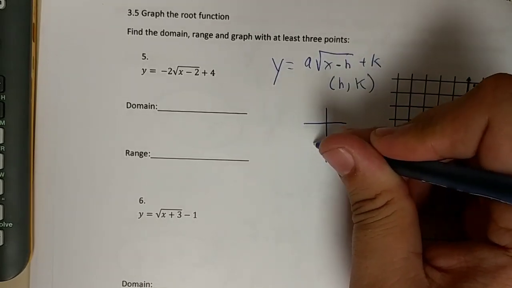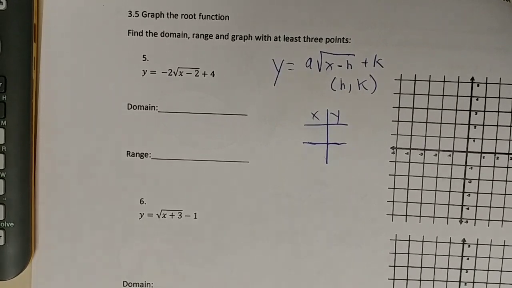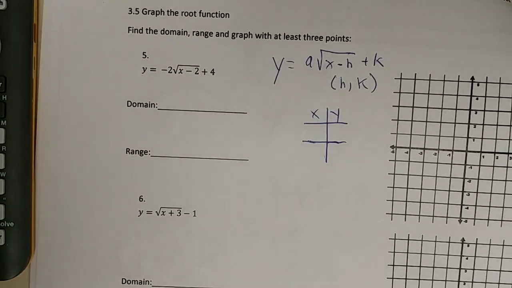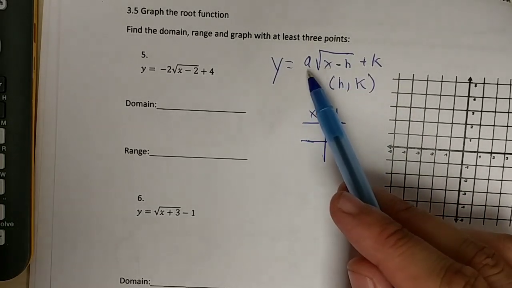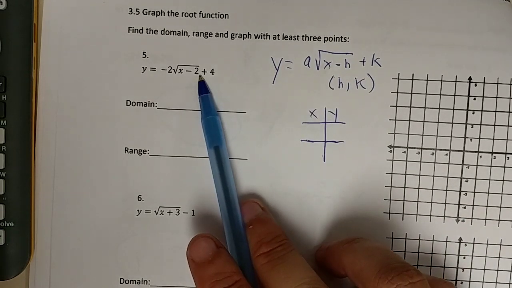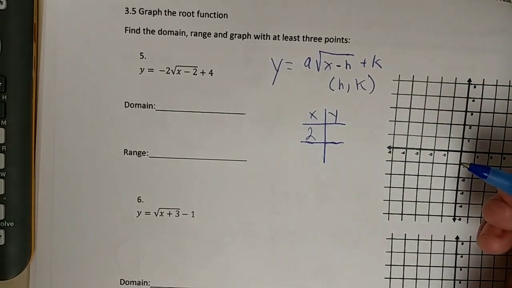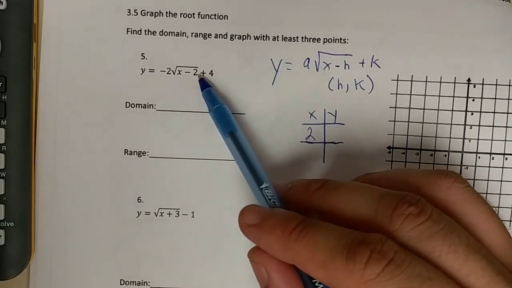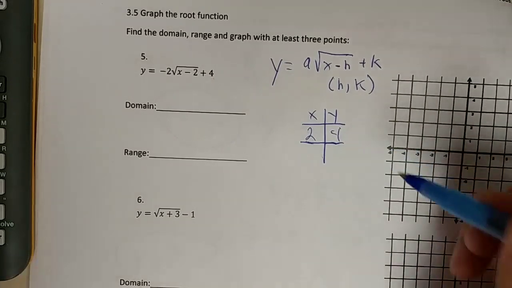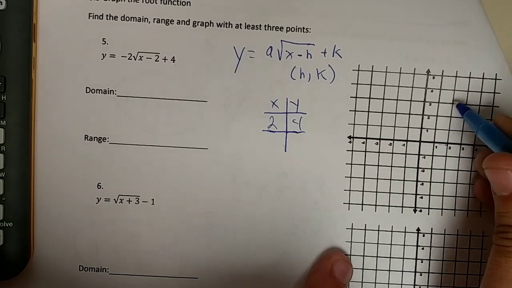And I'm pretty sure when I did do this on the test, I only made you do 2 points. So because this is only 2 points, let's find h, k and then h plus 1, k plus 1. Okay, so let's see what h is. Since it's negative 2 here, h is always a flip sign. So instead of being negative 2, it's going to be positive 2. And then k over here is just this number here, which is 4. So I found my first point already, 2 comma 4. And let me just graph that real quick. 2 to the right, 1, 2, 3, 4 up.